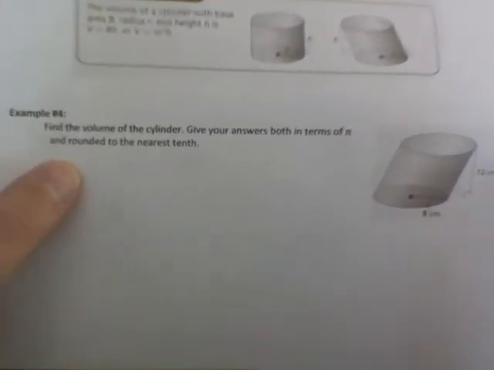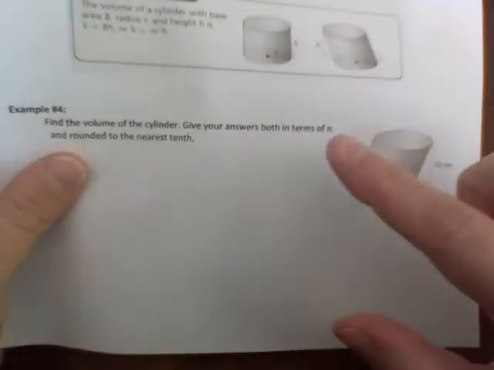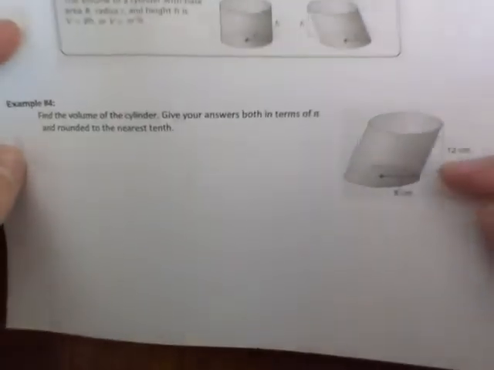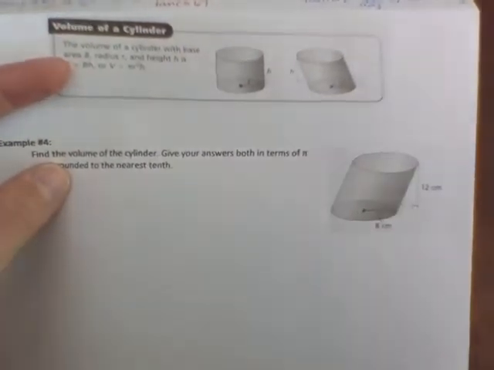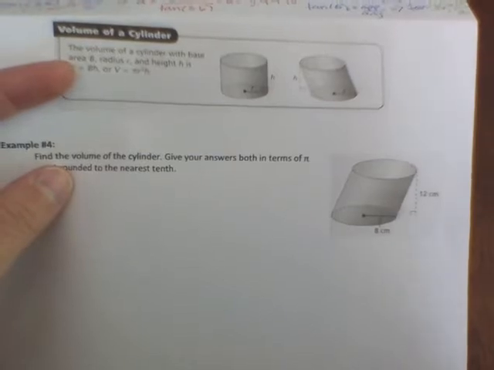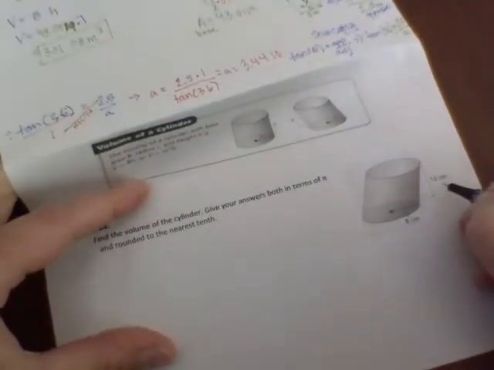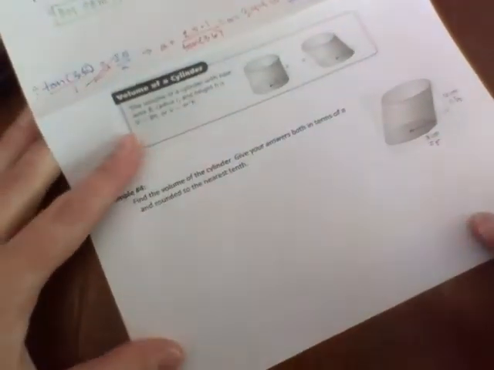All right. So in this first example here, we need to find the volume of the cylinder. So this is going to be direct. They want you to find it in terms of pi, but then also rounded to the nearest tenth. So notice that it is oblique, and they do give us the height and not that side length. So in that case, we don't need to do any extra work to find out what that height is. It's already given. So I know that 12 is my height. 8 is actually the radius.